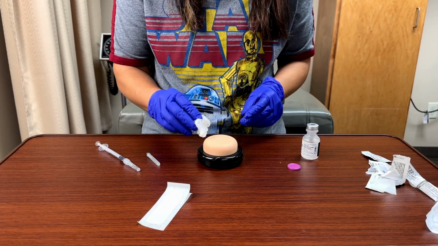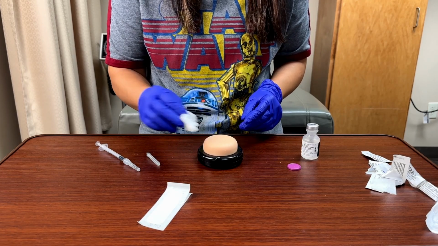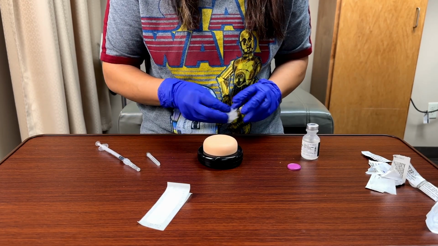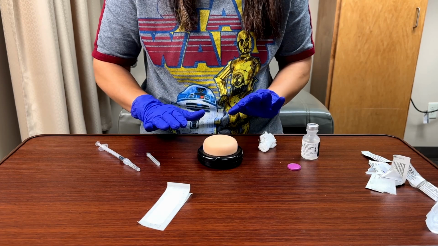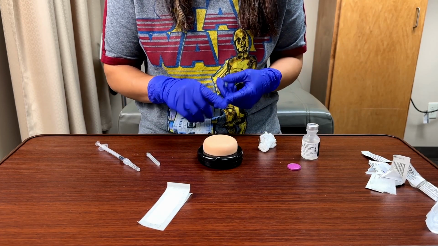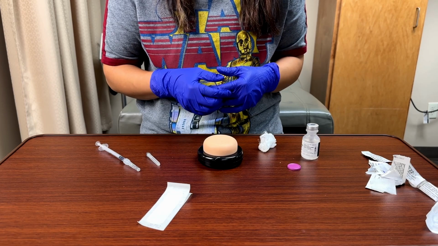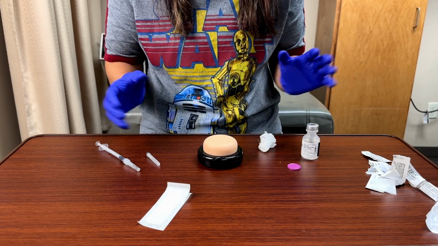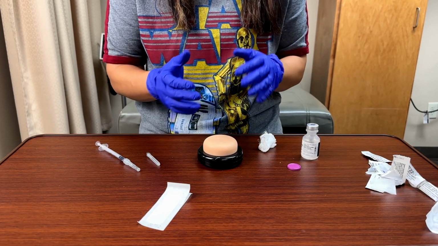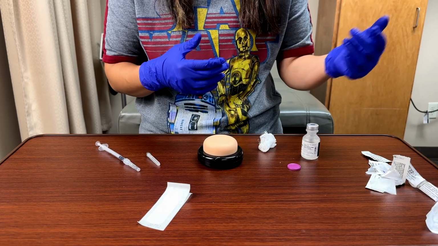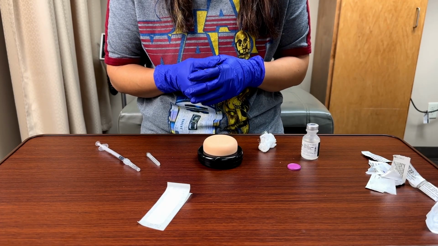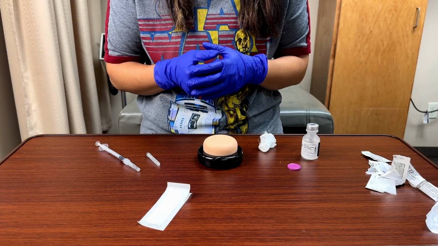Afterwards, you don't want to put a Band-Aid on this one. You want to leave it open to air and let it heal just like that. You don't want to mess with it too much. You want to instruct the patient on a test like a TB test to come back and have it read within 48 to 72 hours. Other than that, you're going to dispose of your sharps. You're going to take your gloves off, wash your hands, and explain anything to the patient that you need to explain. And that's the intradermal injection.